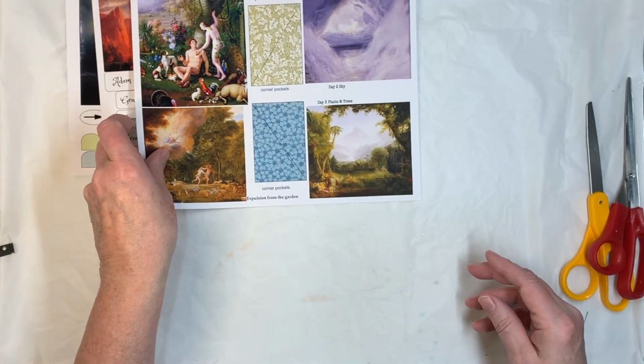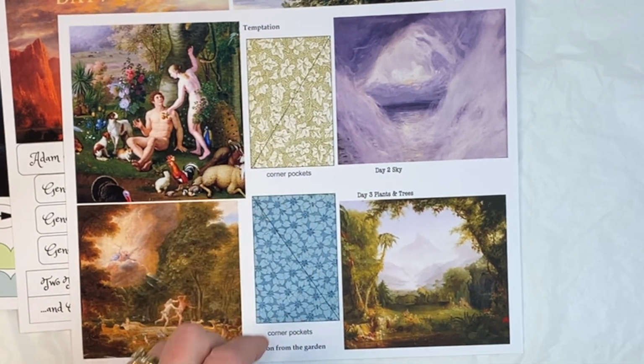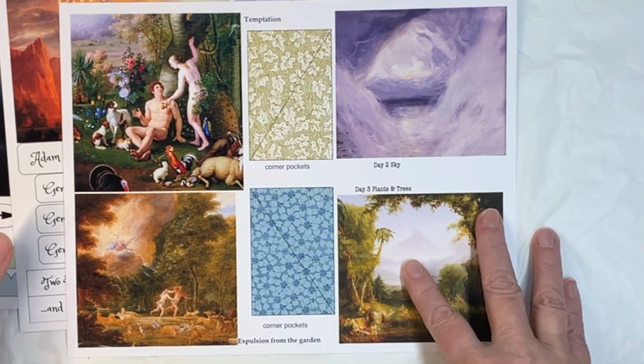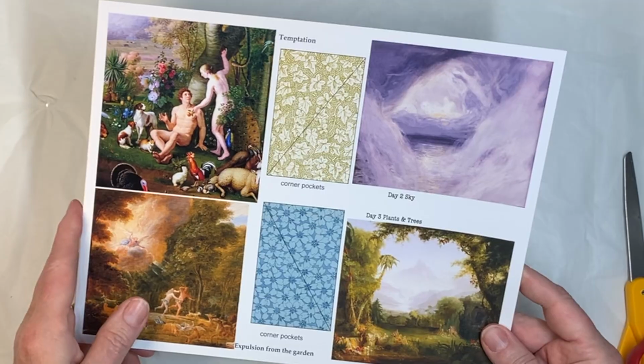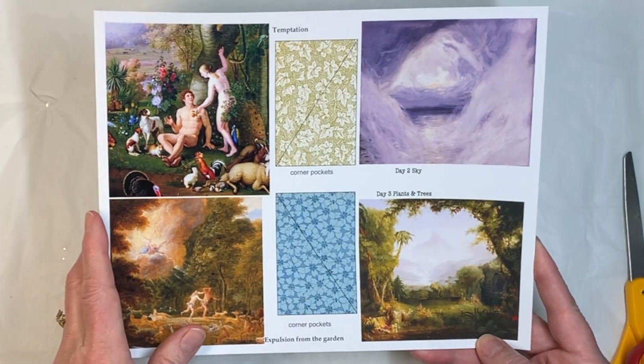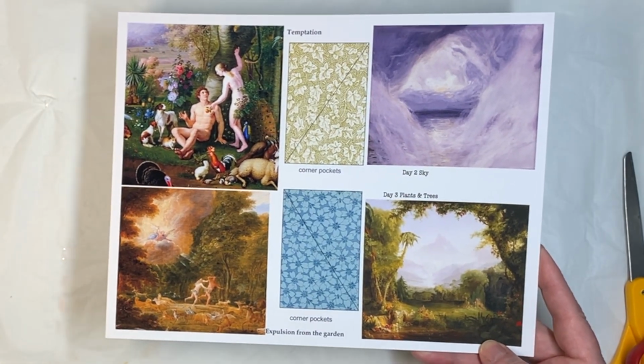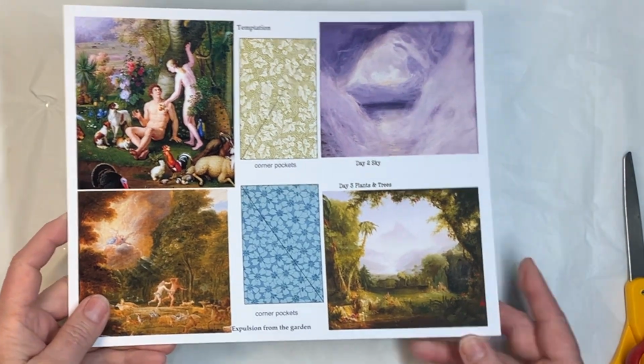And then here's some more of the images. And these are for pockets. You can cut these triangles out and glue them in as corner pockets. So I'm going to do this, and I'll have little videos, it'll be January Bible Journal, if you want to look it up on YouTube for the video. And I will go along with these and make them.